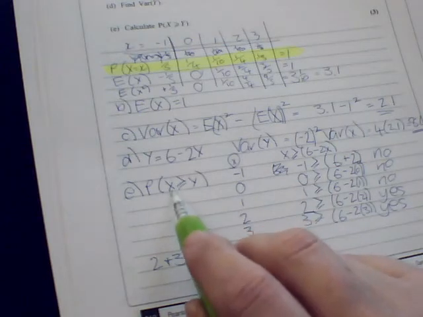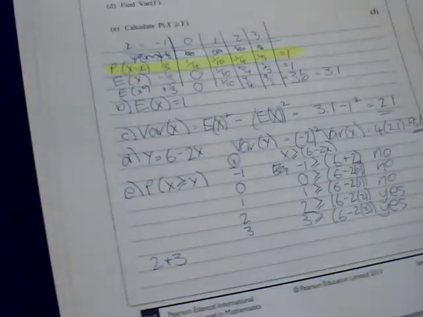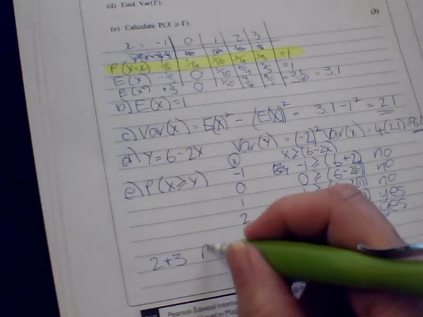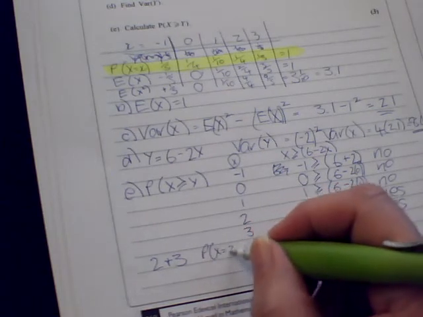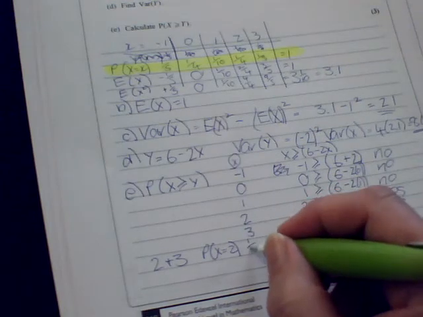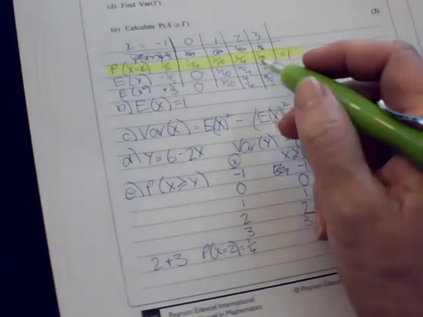So now we need to find out the probability. We need to know the probability when x equals 2. When x equals 2, the probability was 1/4 from our table here.